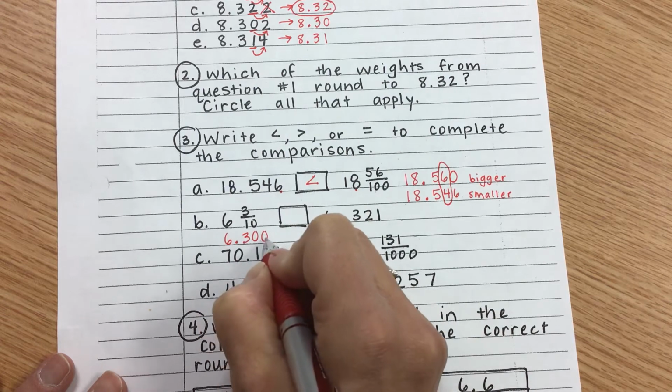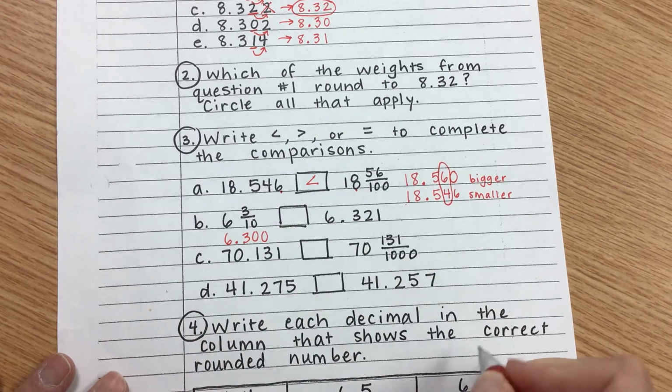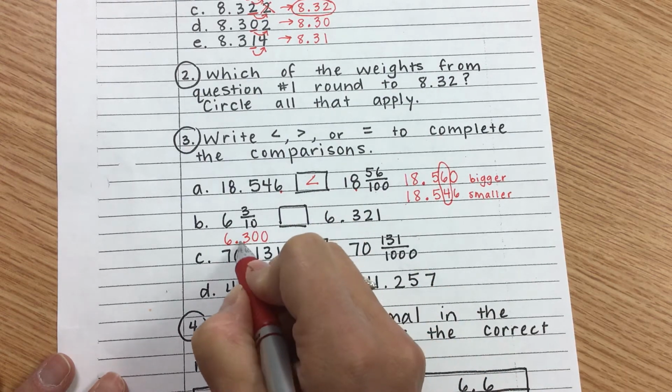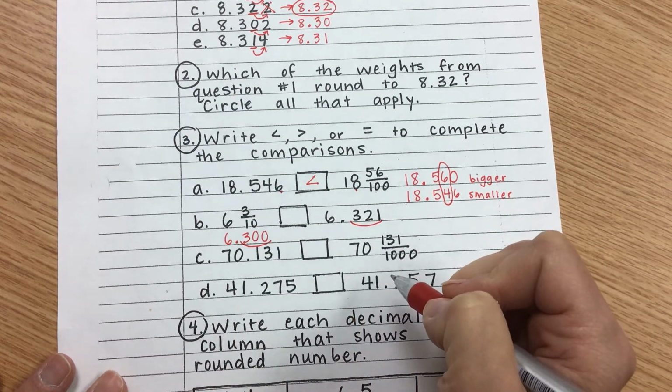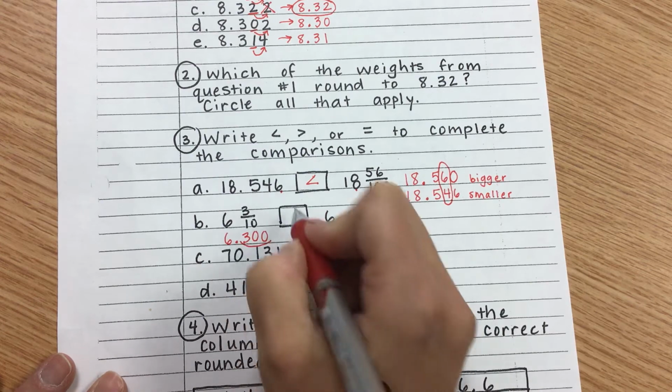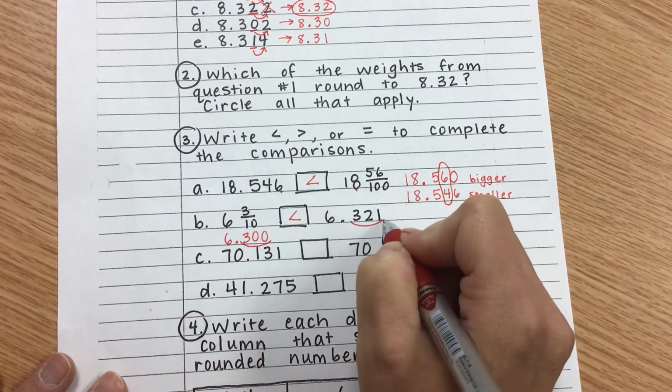This makes it 300 thousandths. So 300 compared to 321. So that's pretty easy. We know that 300 is less than 321.